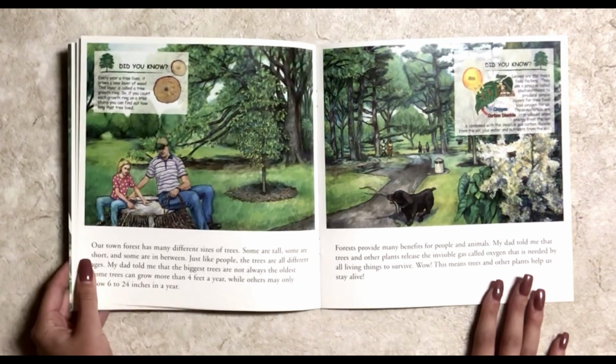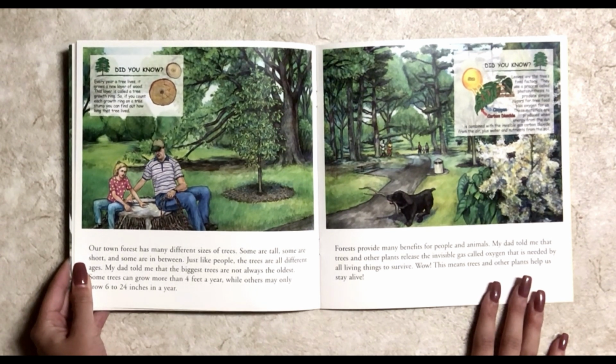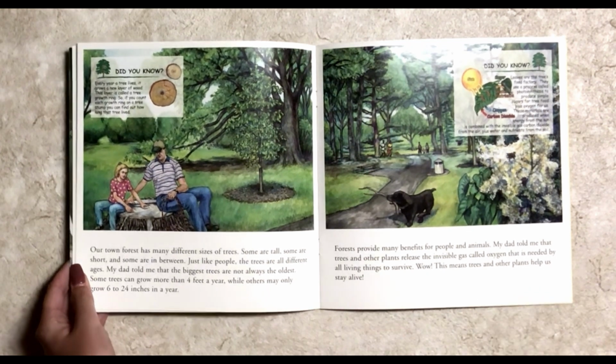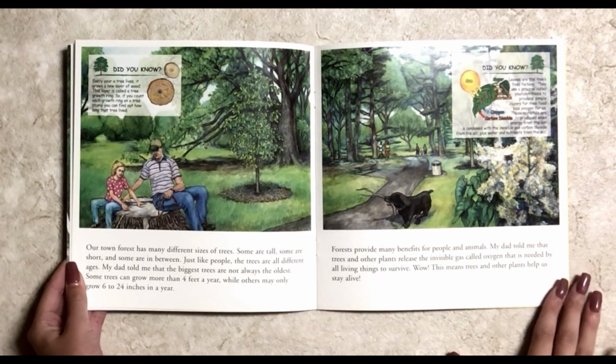Our town forest has many different sizes of trees. Some are tall, some are short, and some are in between. Just like people, the trees are all different ages. My dad told me that the biggest trees are not always the oldest. Some trees can grow more than 4 feet a year, while others may grow 6 to 24 inches in a year. Forests provide many benefits for people and animals.